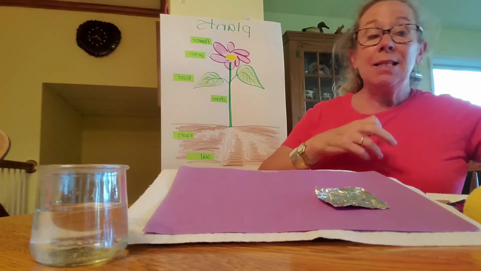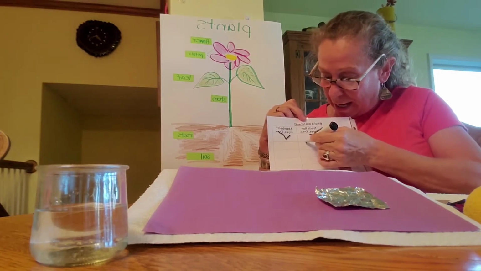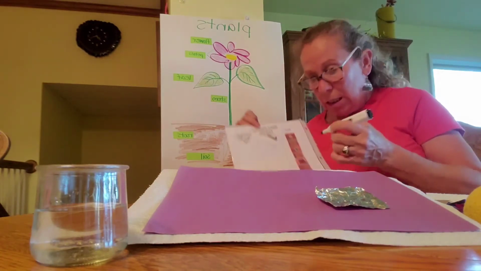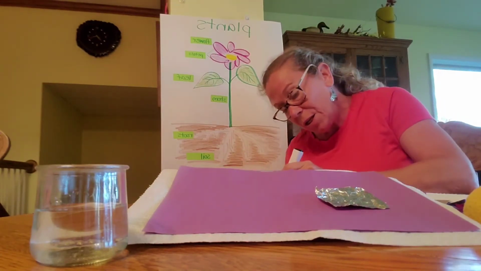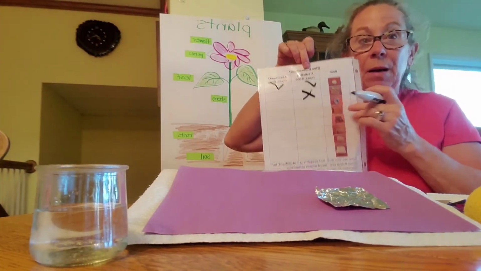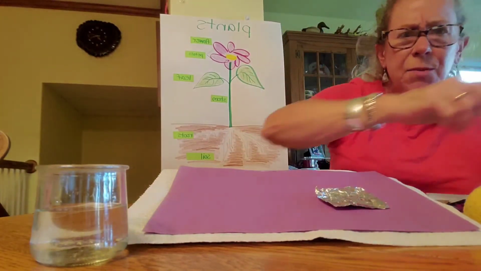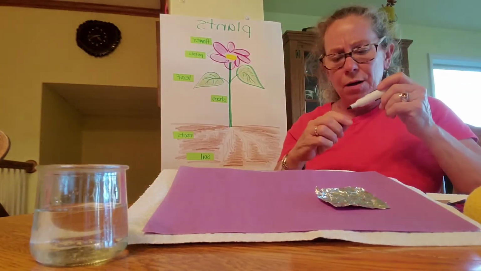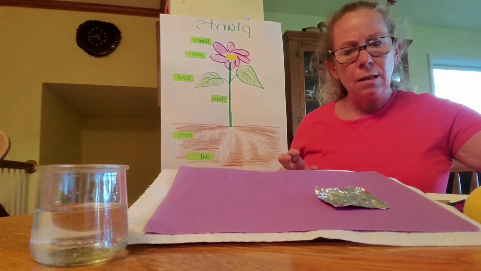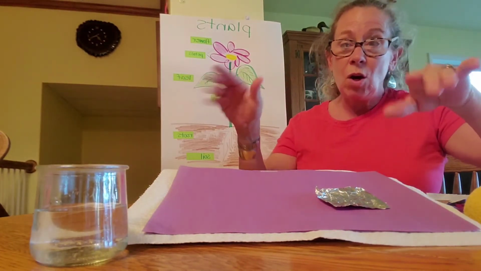I am thinking it's not going to be very absorbent, so I'm going to put an X on the prediction rectangle. I'm predicting that it's not absorbent. If it is absorbent, it will suck in the water and the water will stay in it. If it's not absorbent, the water will just run off.